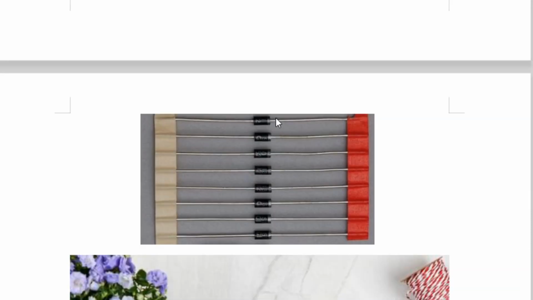Now the diodes look like this in the market. If you purchase a strip of diodes for 1 rupee, you will get one diode, or for 75 paisa you will get one diode, and like that here it is like this.